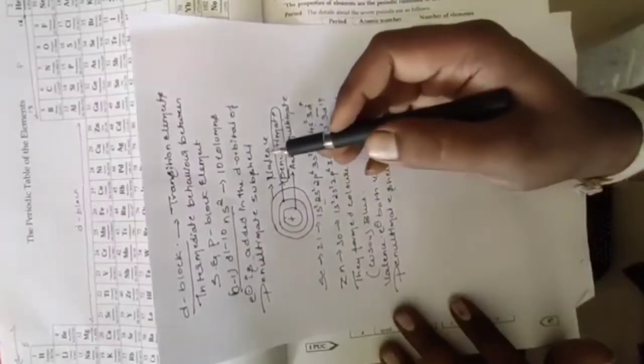The valency shell and penultimate shell elements act as a catalyst. Penultimate and valency, they act as a catalyst.